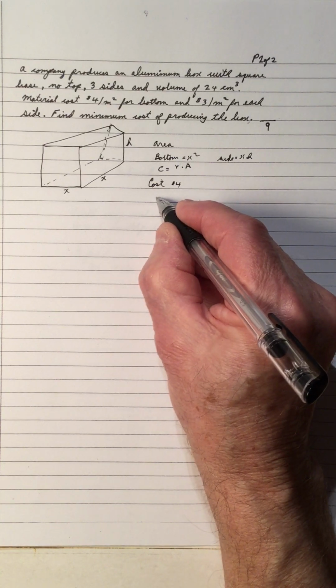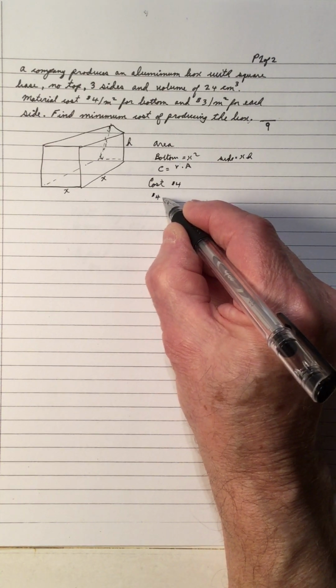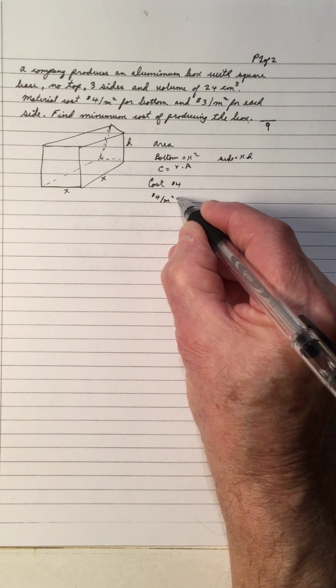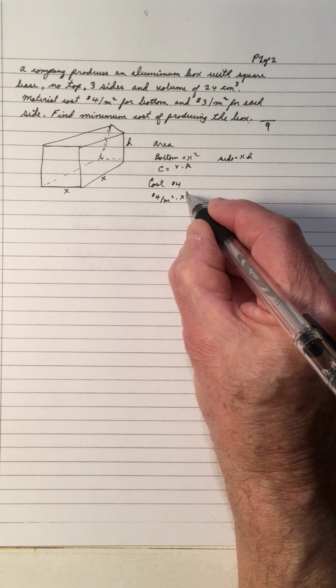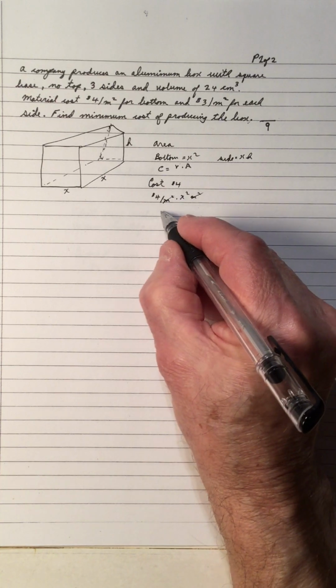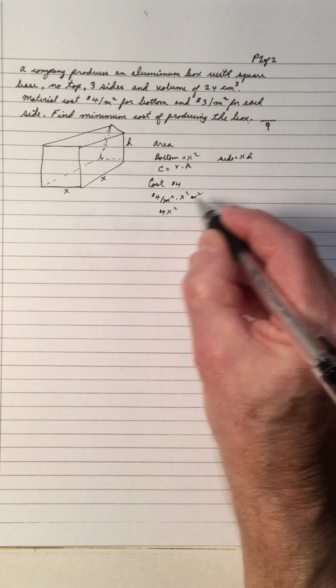So we take the rate of $4 a square meter, and we multiply by x squared. This is in meters squared. The meters squared cancels out, and we end up with 4x squared as the cost.